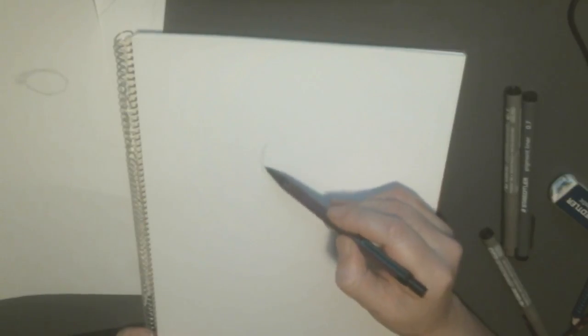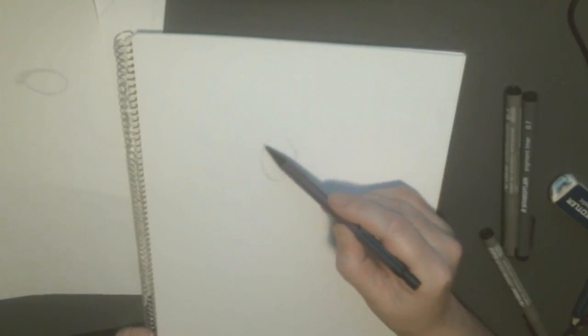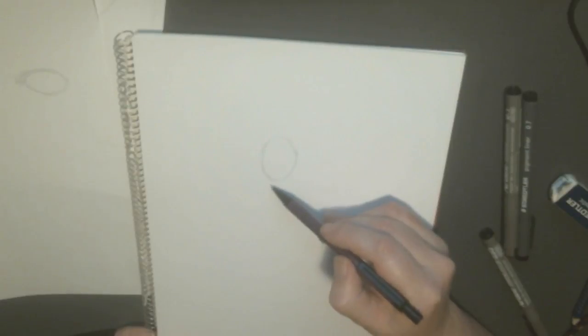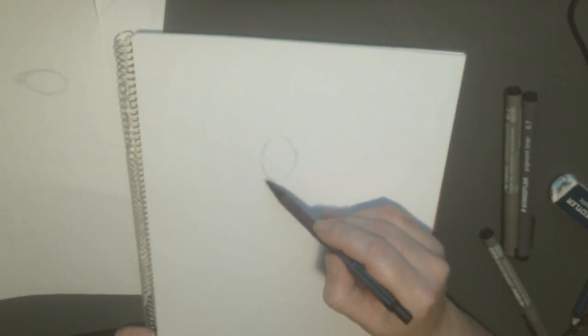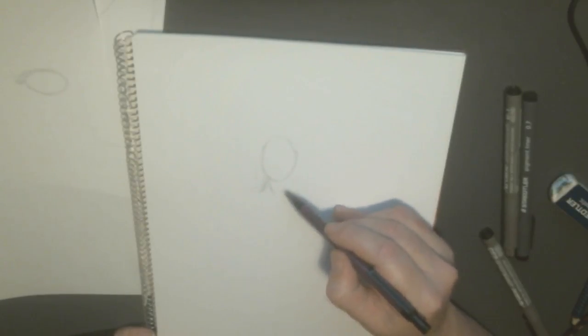So I'm going to try and see if I've got literally a pointy stick, yeah, exactly. So I'm going to see if I can do someone who's about to throw a chakram.